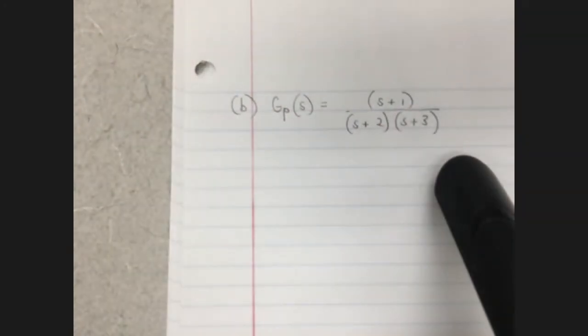So let's keep it nice and simple. Let's just do that. And again, same thing. Let's sketch it on the real axis and sketch the asymptotes. Determine the number of branches, of course.